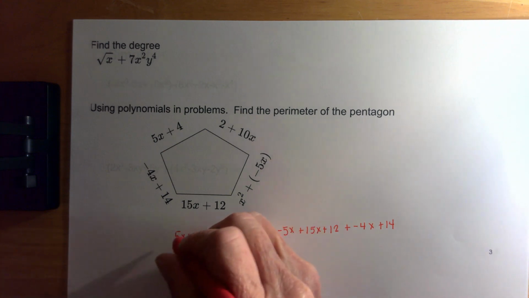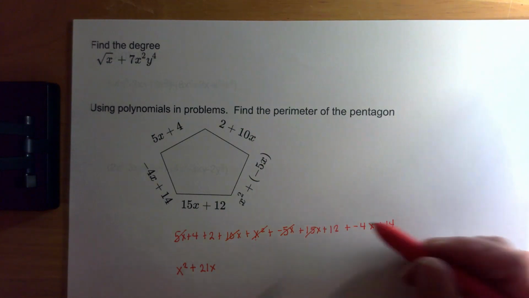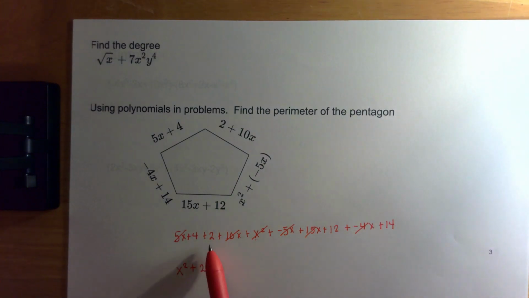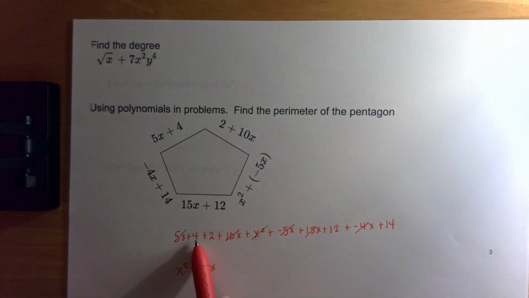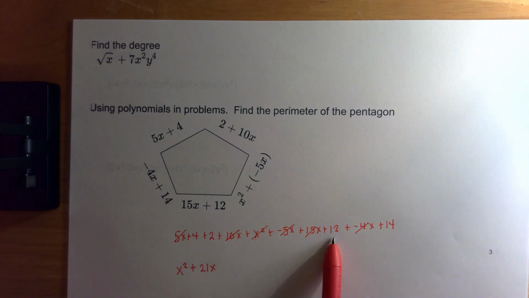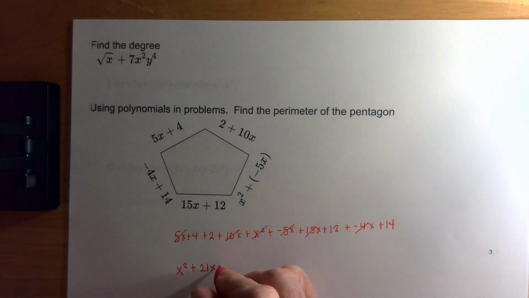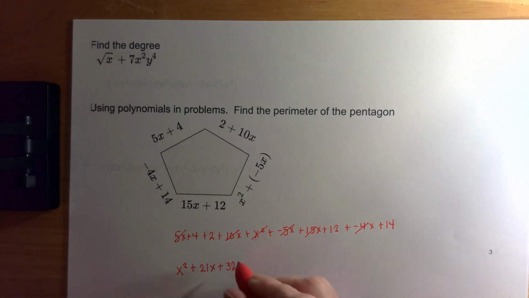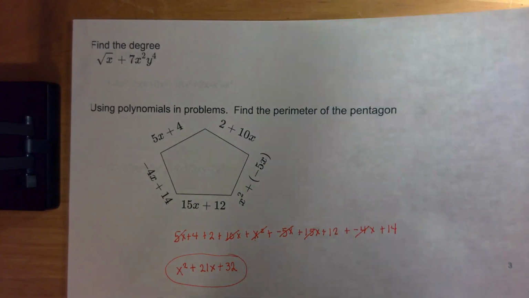So that's my next term. And I'm going to mark out everything that I have just added together. So what I'm left with is just the numbers, or what we call the constants. So 4 plus 2 is 6, plus 12 is 18, plus 14 would be 32. So plus 32. So this right here would be the answer to the perimeter of that pentagon.